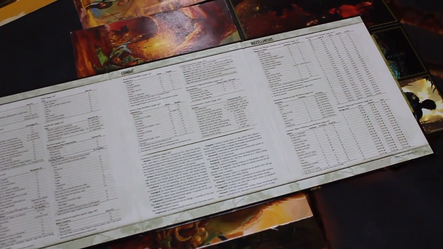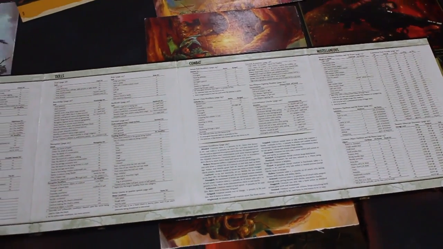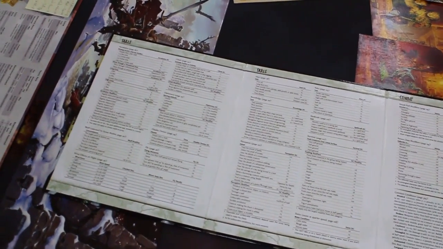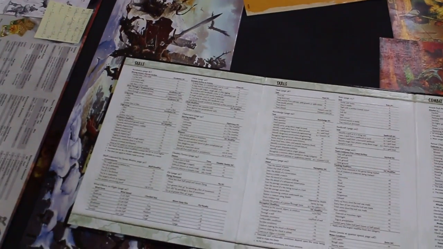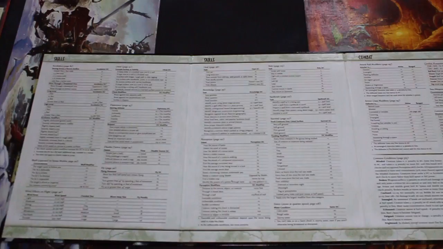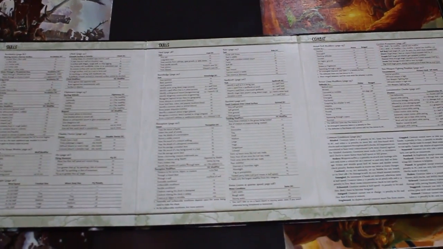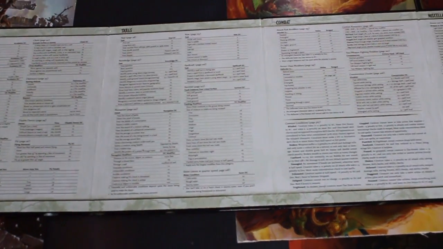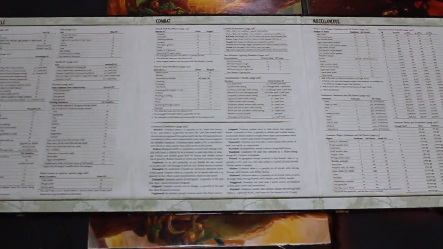This is the Pathfinder screen, and this is one of my favorites. There is a ton of really good and useful information on here, ranging from skills, and it gives you actually most of the skills and what attribute it falls under. A whole bunch of stuff about perception, a little bit about combat. On the bottom of this page is the different conditions that commonly happen in Pathfinder, and let's see if we can focus this a little better.